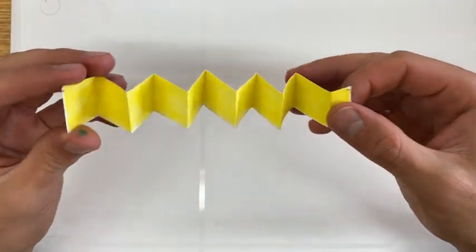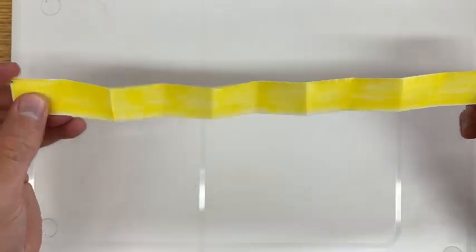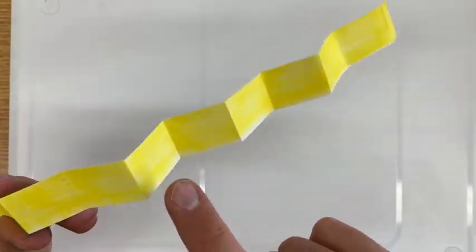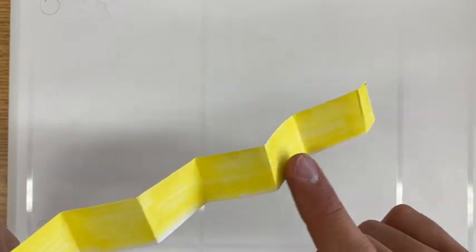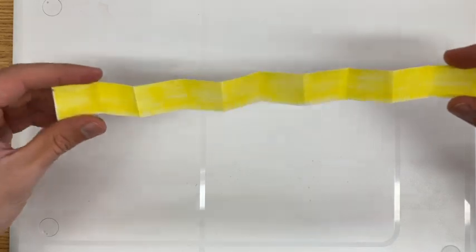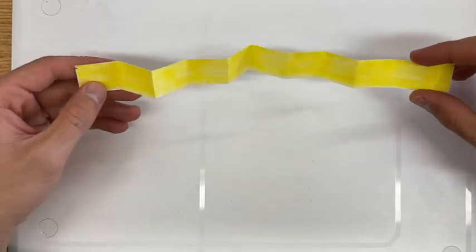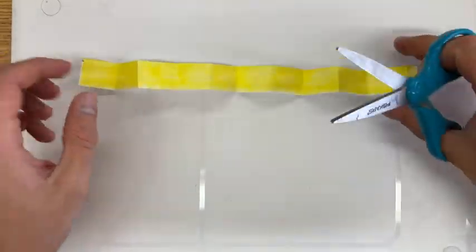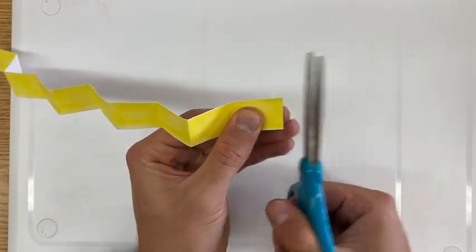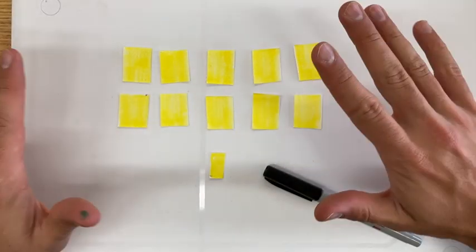All right, let's see how many windows I have now. Can you see the spaces? 1, 2, 3, 4, 5, 6, 7, 8, 9, 10 windows. That's going to be pretty great. Okay, now it's time to start cutting these up. So I'm going to take my scissors and on every fold, I'm going to make a snip. Snip. All right, so there are all of my windows.